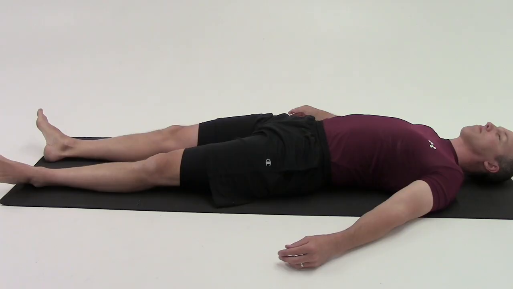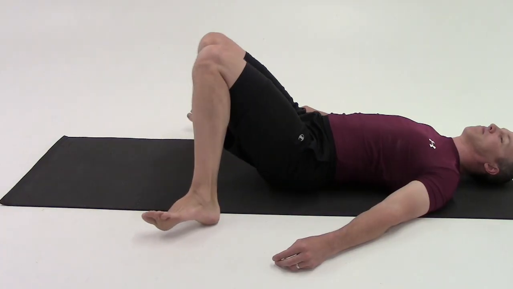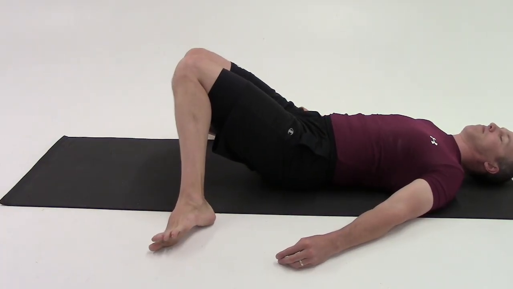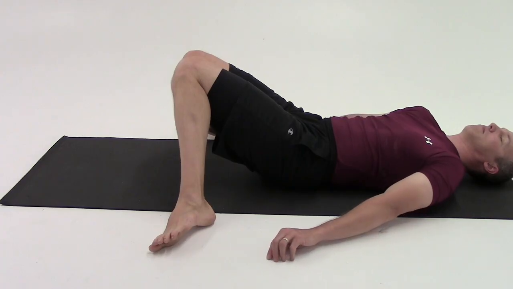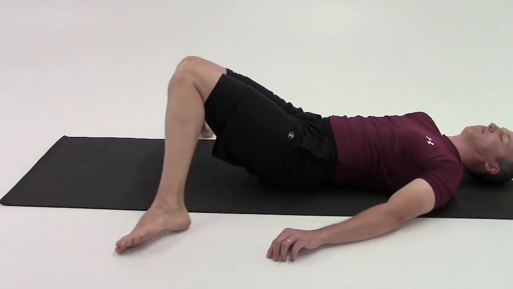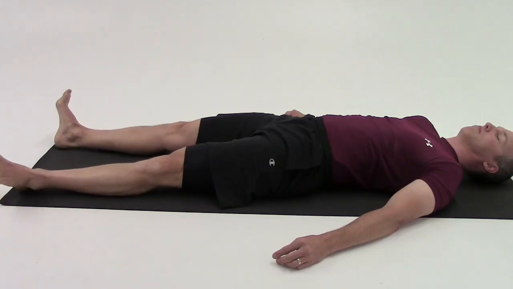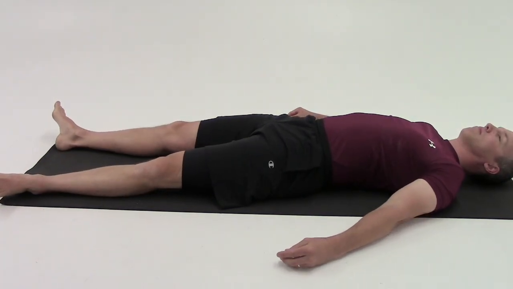Now we're going to slide both soles of the feet to the outside as the knees fall to the inside. So allow that to happen. Slide both heels to the outside, slide them up towards the outsides of your hips, the knees fall to the inside, and you may notice that your back flattens a little bit to help you with this. Slowly return the feet back to the beginning, and then completely rest.